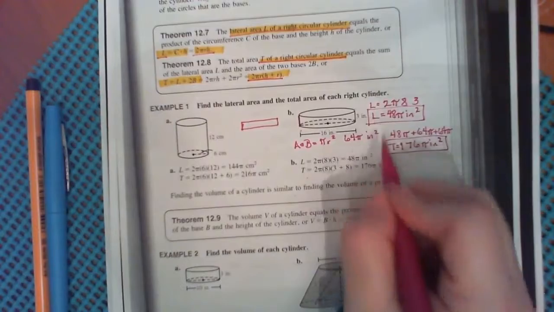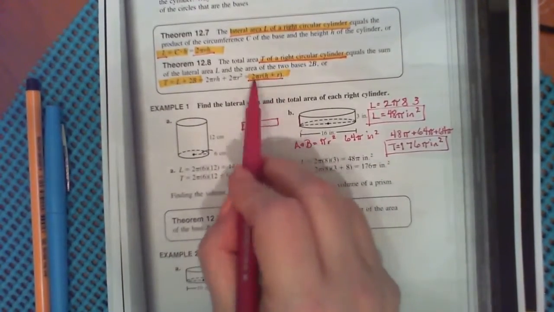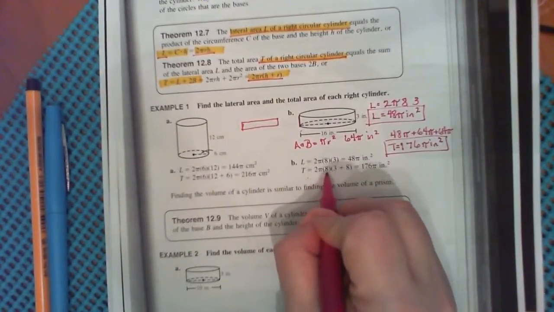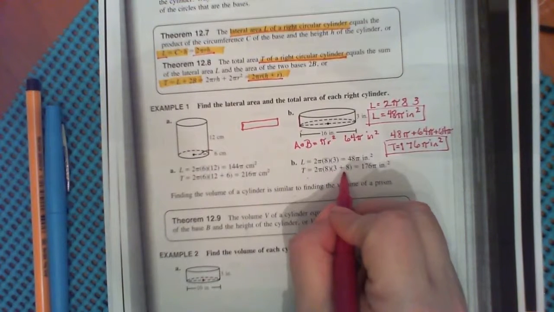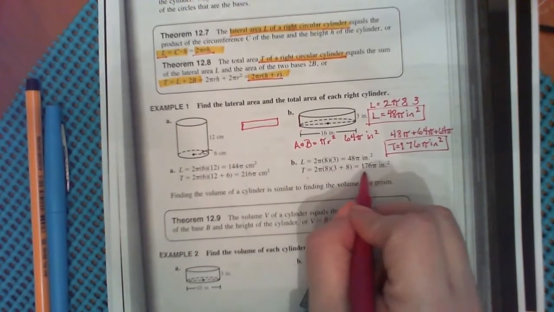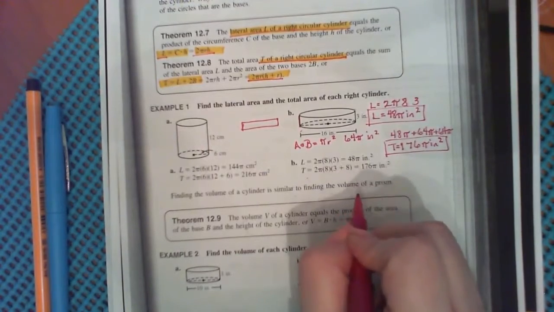Now, that's not how they chose to solve it. They actually used this formula: 2 times pi times 8 for the radius, times 3 plus 8, which is 11. And you get 176 pi inches squared.